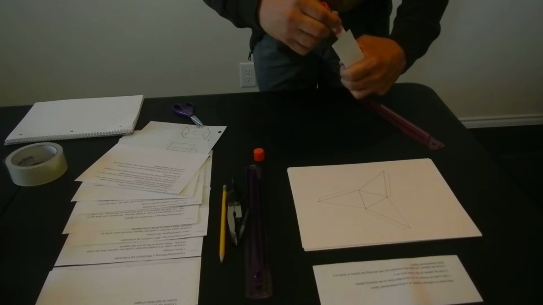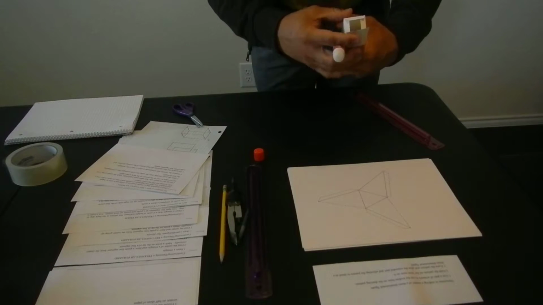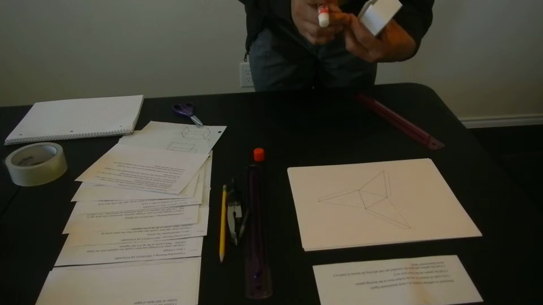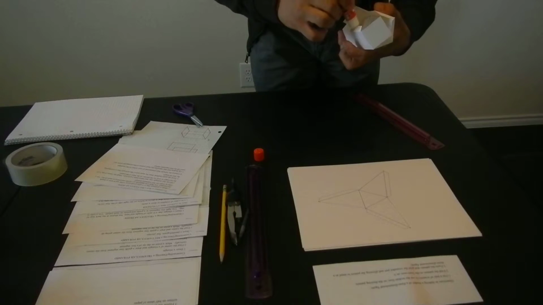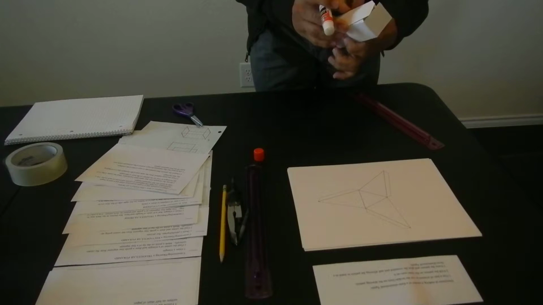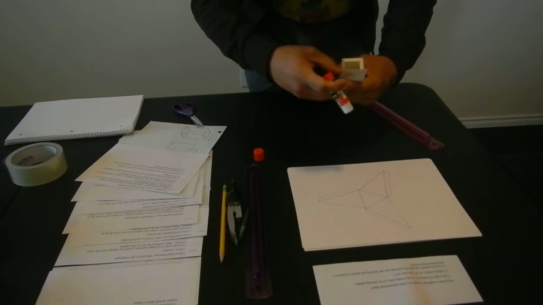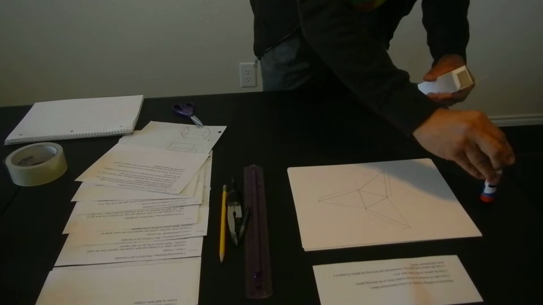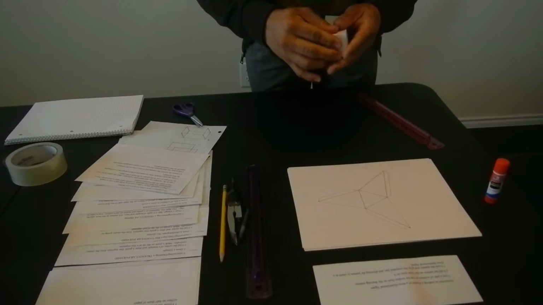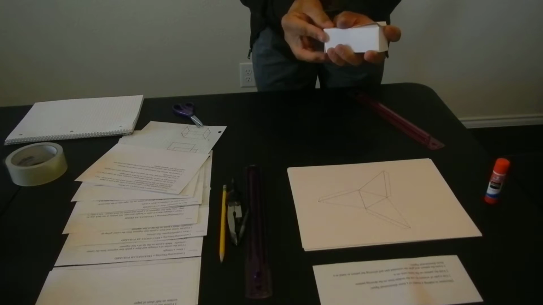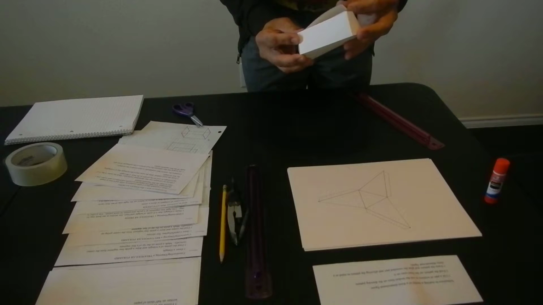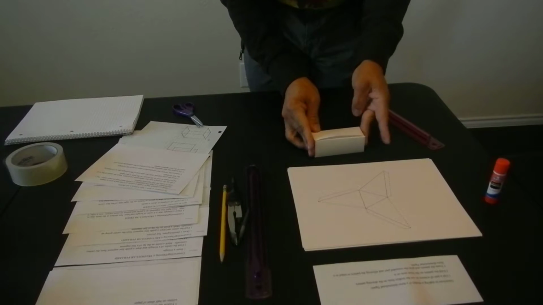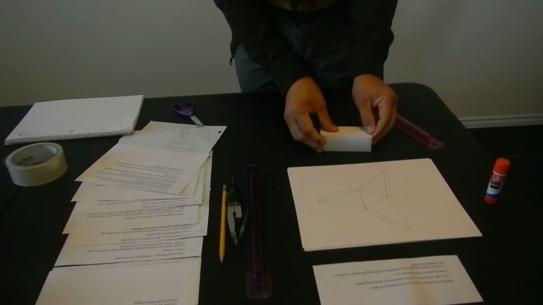You analyze how to glue it. Let it dry for a while, and then you can release it.